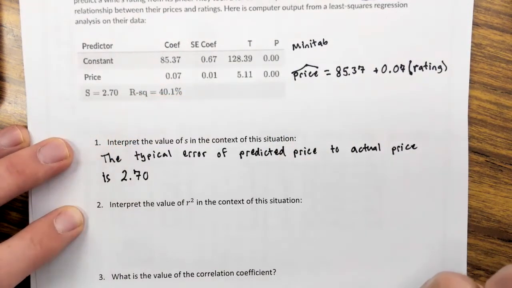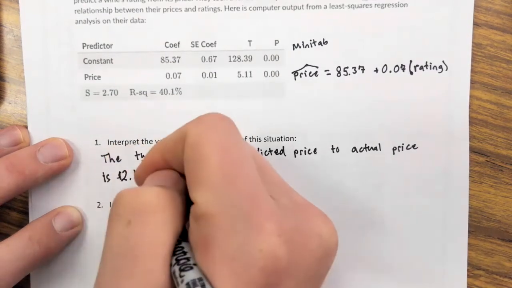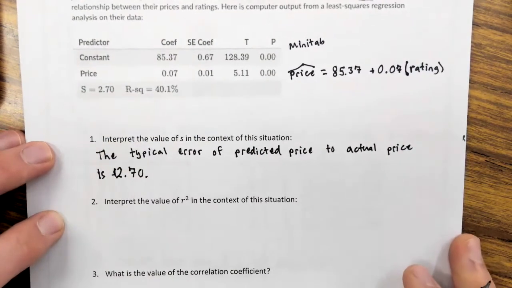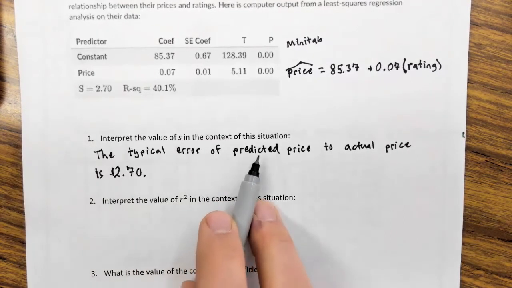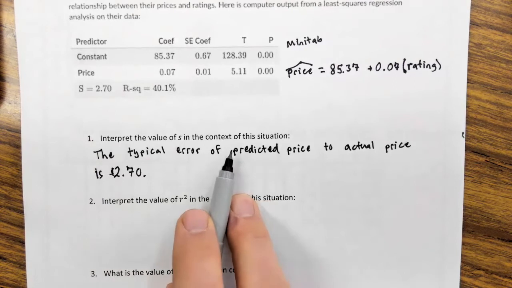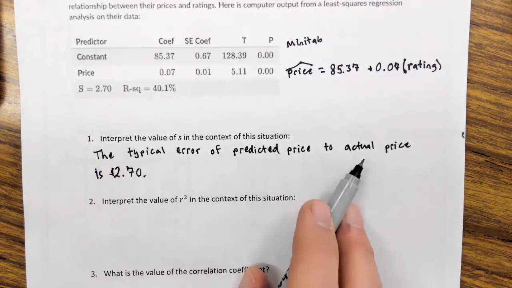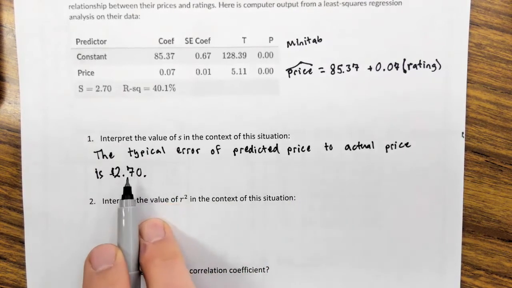I'm guessing they're doing that in dollars, so we could put a dollar sign in front just to include some units. So the typical error, or the average error, of the predicted price, I should probably say the difference between the predicted price and actual price, is $2.70. That's all this means.